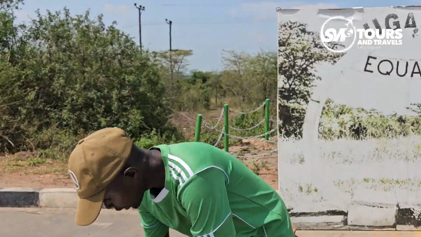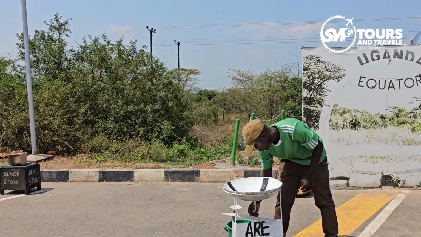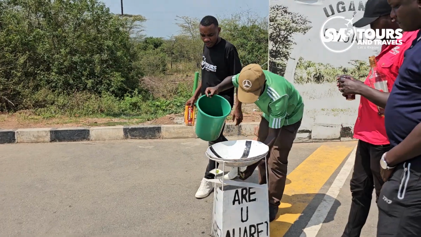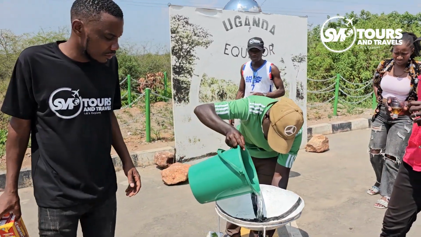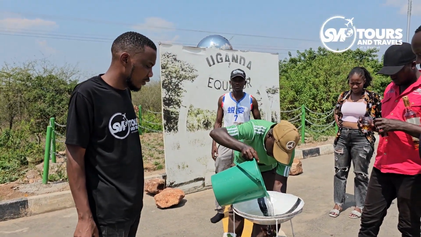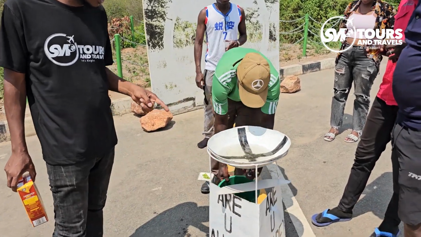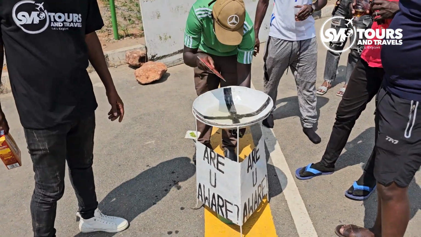Welcome to the Equator line. The line was first discovered 1700 years back. There are Frenchmen in Ecuador. Ecuador is a Spanish word for equator, so that country is Ecuador.